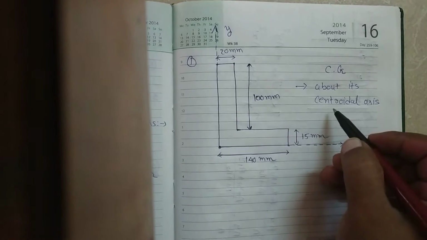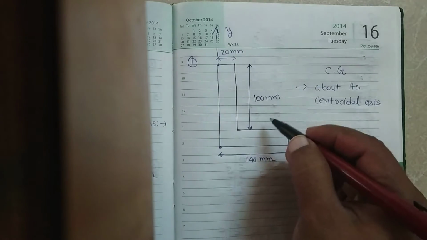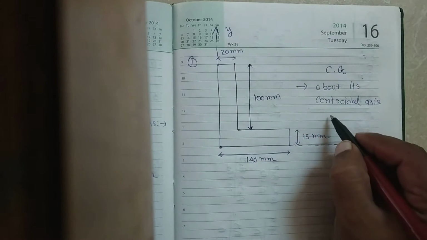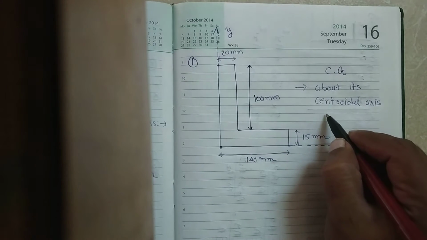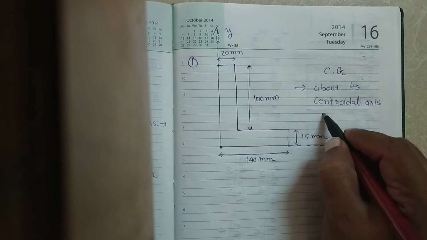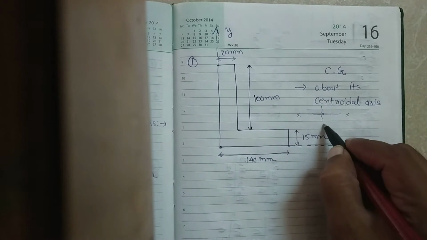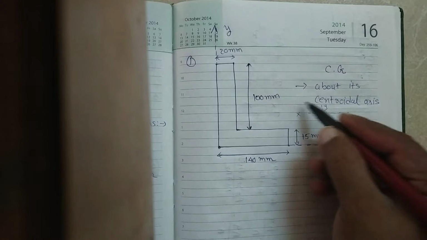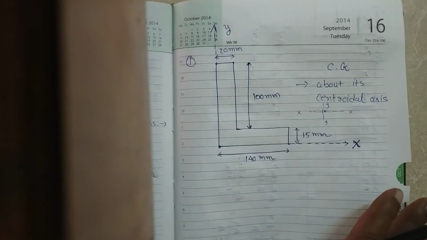So first of all, we have to locate the centroid of this cross section. You have to find the CG of this cross section, and at the centroid you have to mark the axes passing through the centroid. You can call them the x-x axis and y-y axis, alright. And about both these axes, you have to calculate the moment of inertia. So first of all, our job is to locate this centroid, right? Then after that we are going to calculate the moment of inertia.